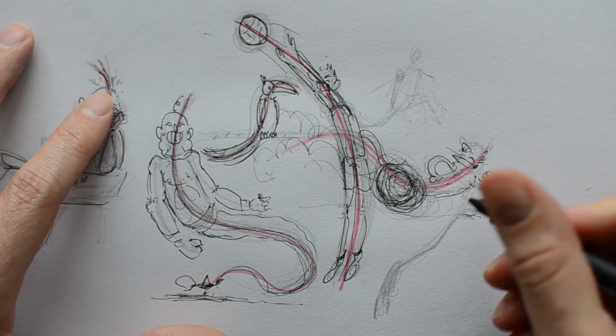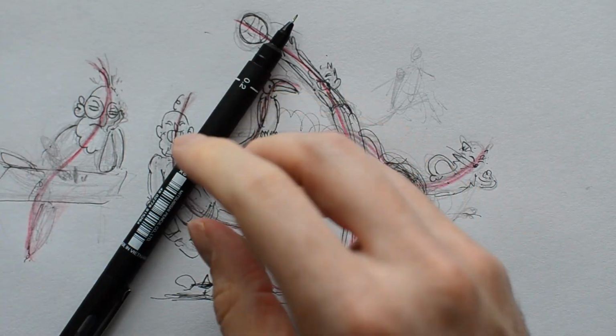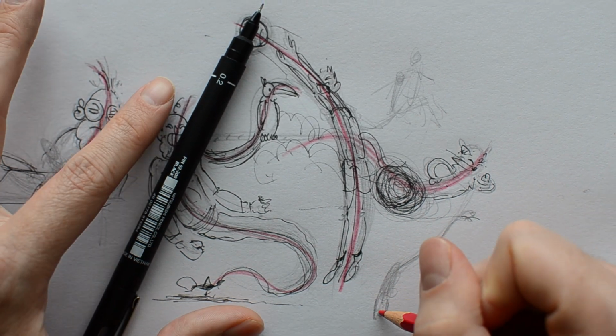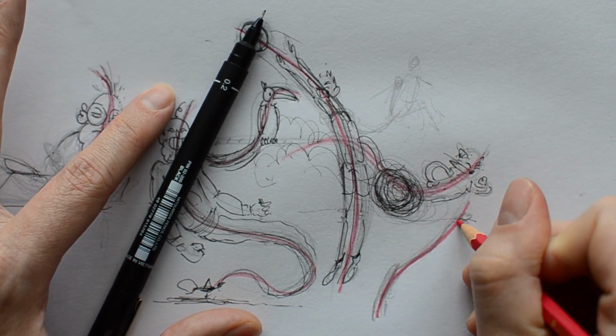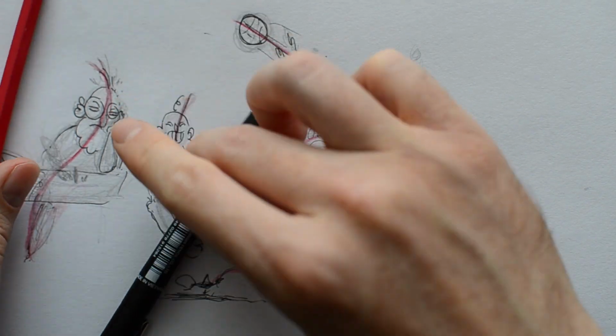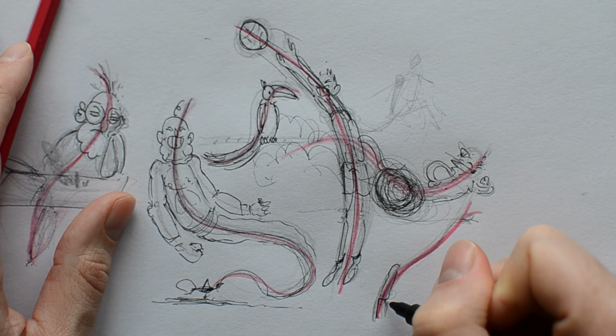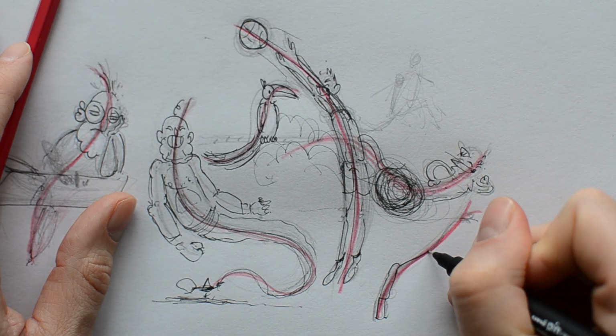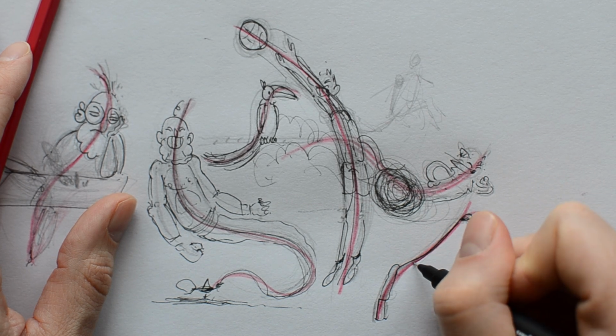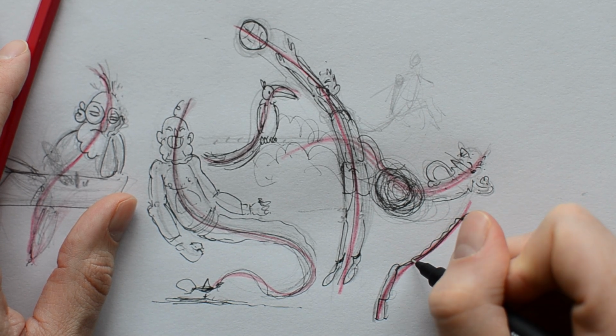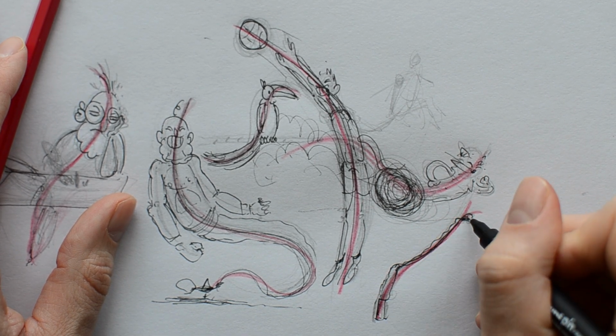This is me just doodling from the line of action. Then my guy is going to be like this, or like a giraffe, or a dinosaur design like this.